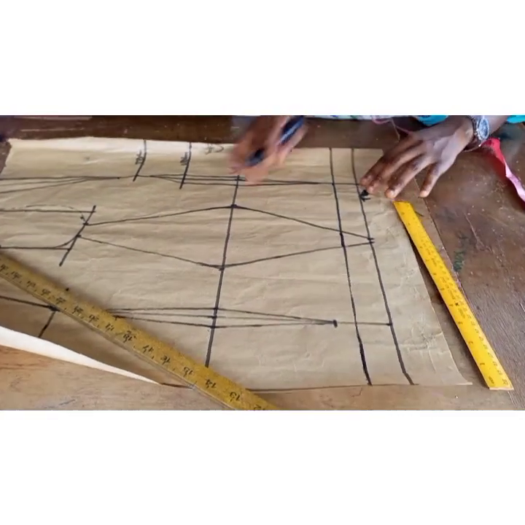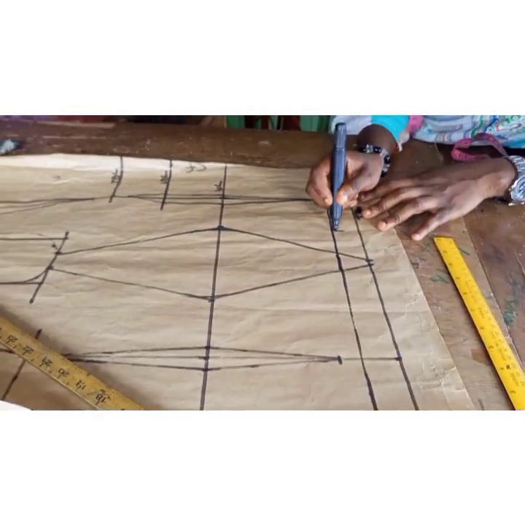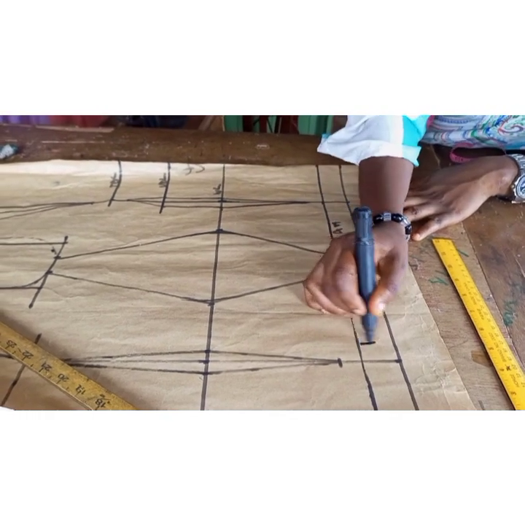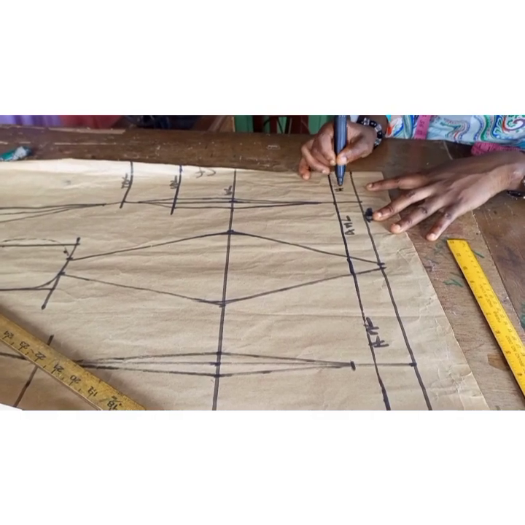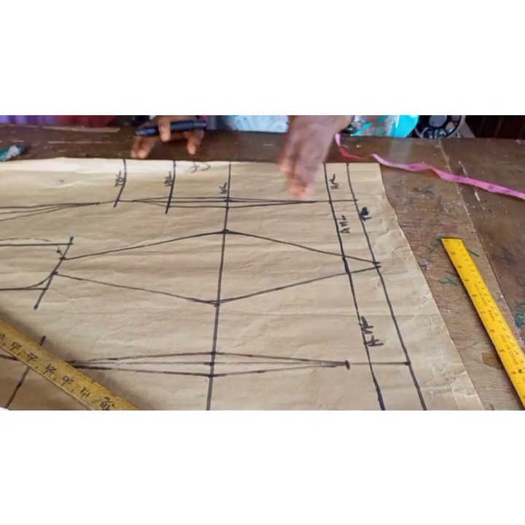Now this simply means this is the bottom line of my underbust corset.